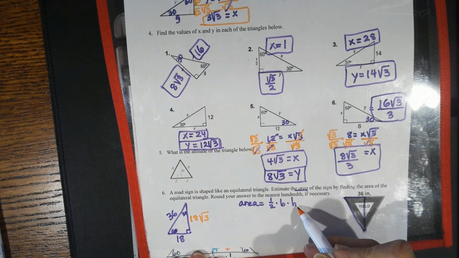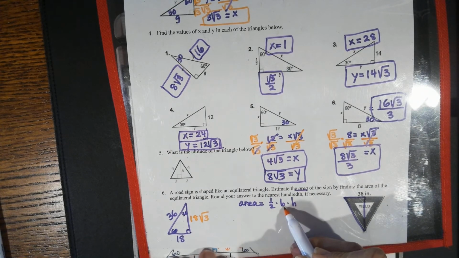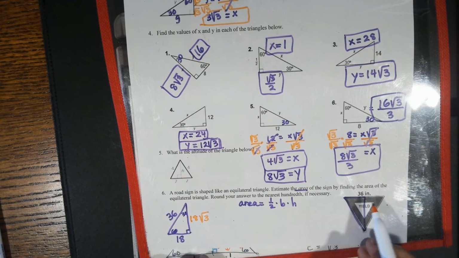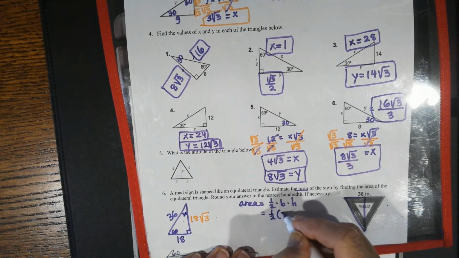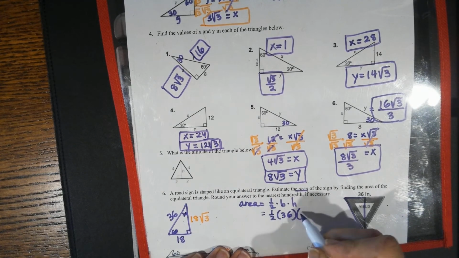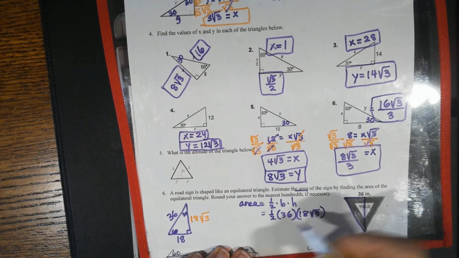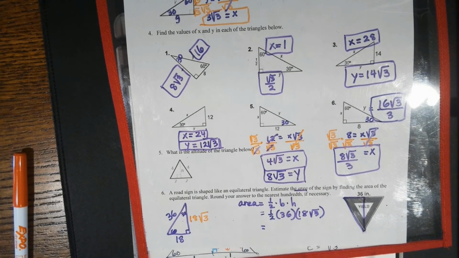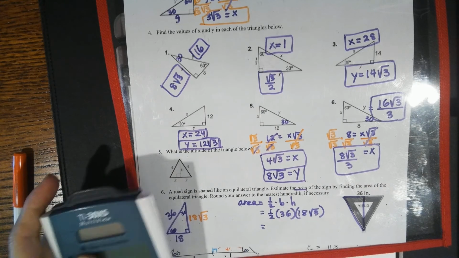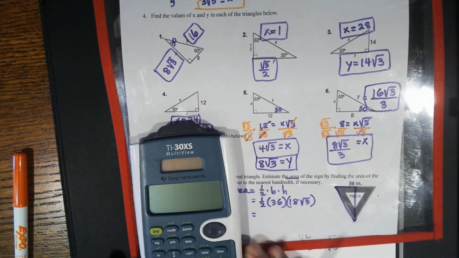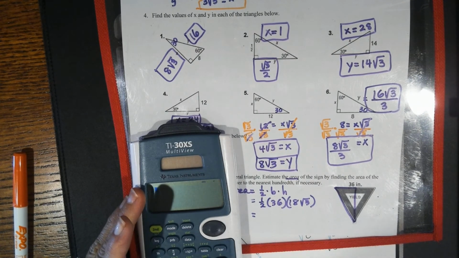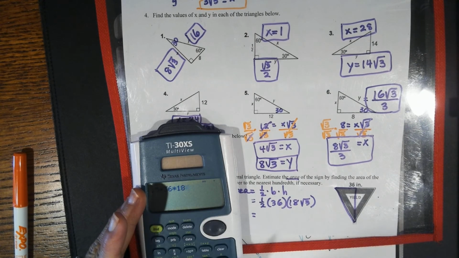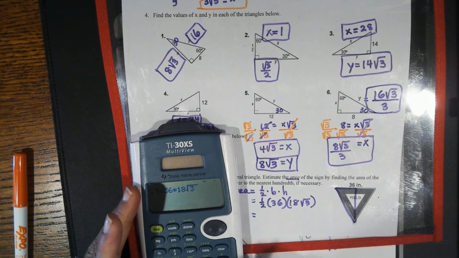So I'm going to put that number here. I know the base of this triangle is 36. The height's going to be 18 root 3. And really all you need to do is grab your calculator because I'm not going to expect you to know that root 3 is 1.732. All you have to do is go 0.5 times 36 times 18 root of 3.